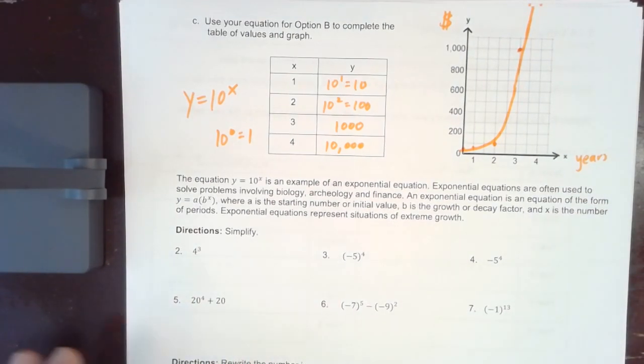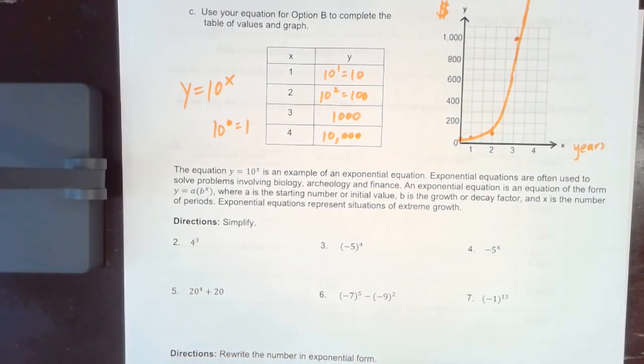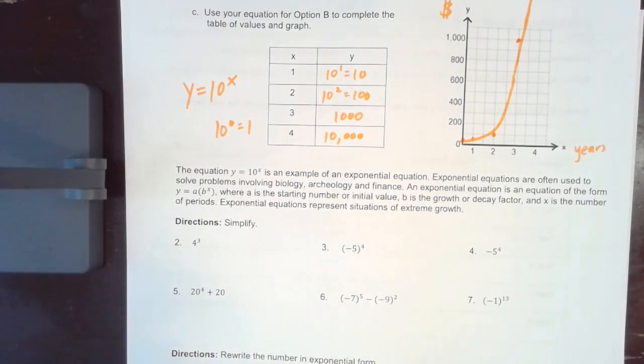Okay, exponential equations represent situations of extreme growth. Unfortunately, hate to bring this up, but you can tell from the situation that we're in, the coronavirus was growing at an exponential rate. It was not growing at a linear rate, right? So that's the clear and easy, realistic example of how something grows. Infections in life and in species grow at an exponential rate because the more people that are infected, the more easily infected new people will be. Okay. So I hope that made sense.